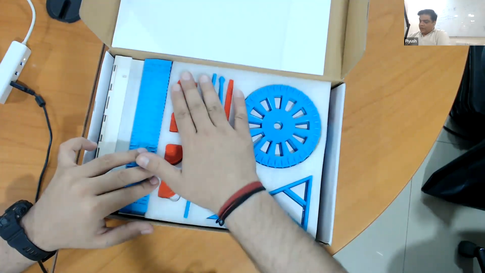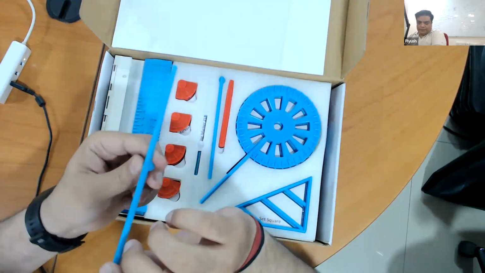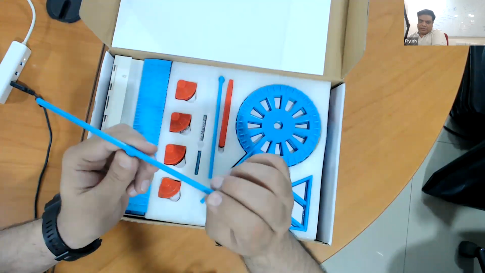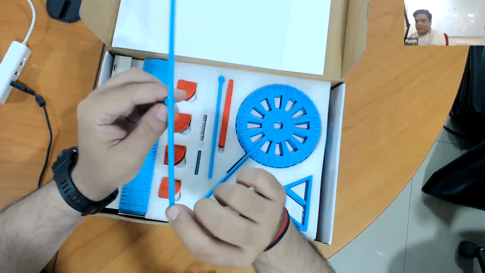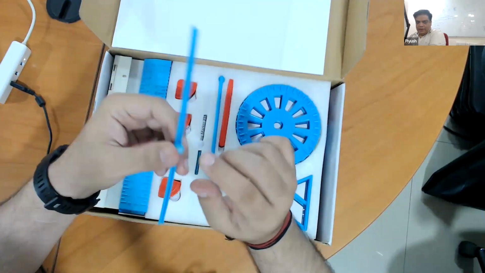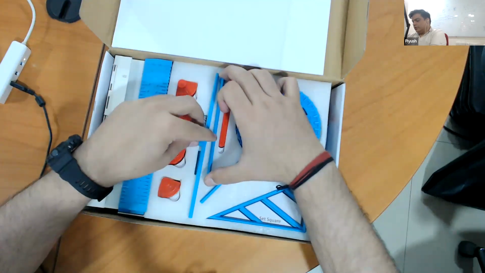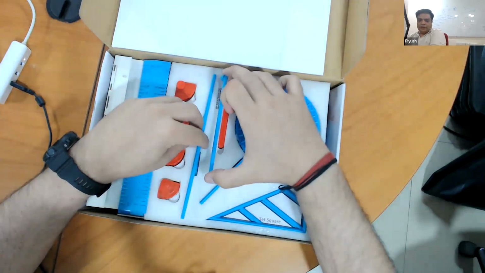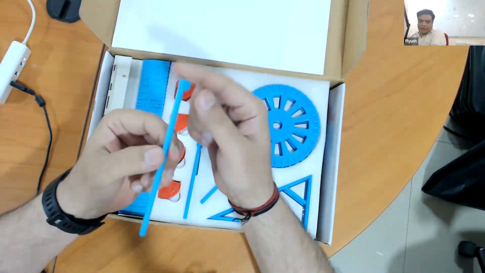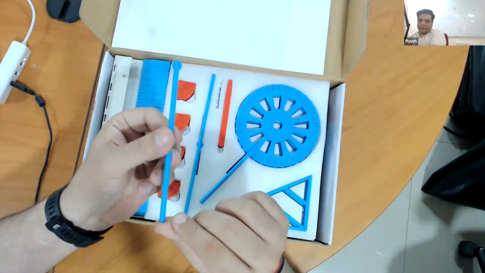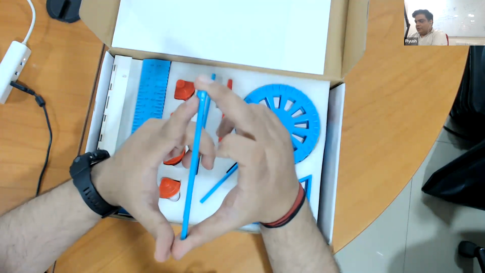Then comes another long thin one, which is your, oh sorry, line marker. This is referred to as line marker. It has a magnet in between and is very long. And then we have a shorter, smaller line marker, which has a magnet at one end, at the top end. Both will be used for drawing various lines. These are called line markers.